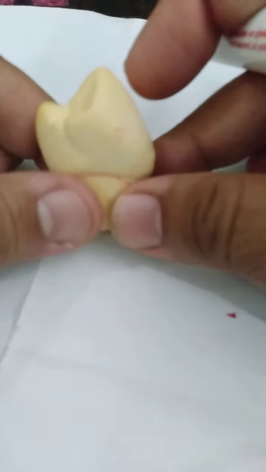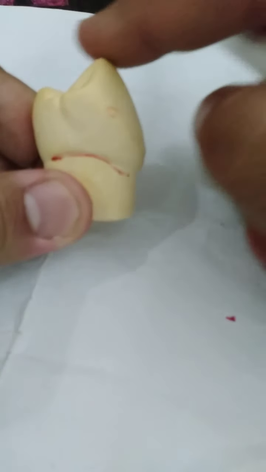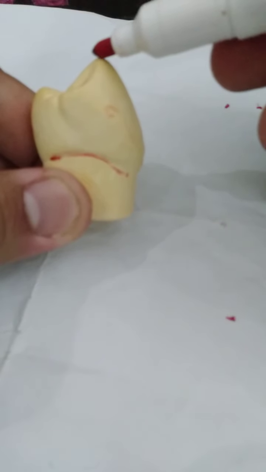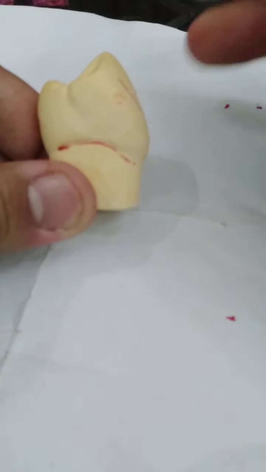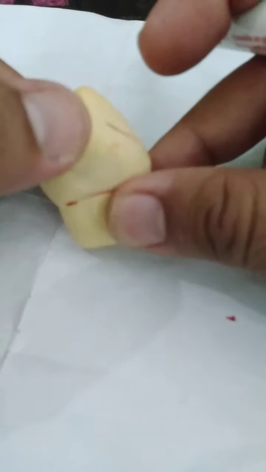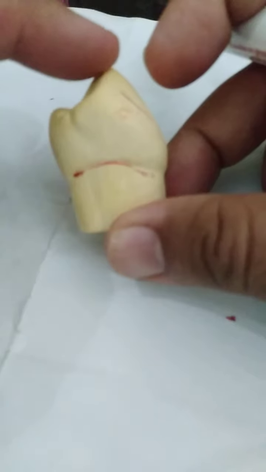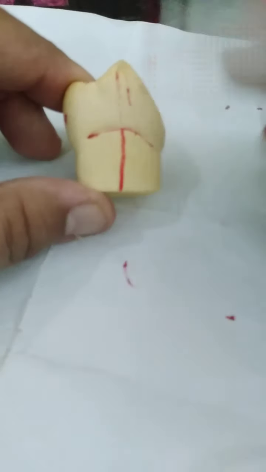Since this buccal outline is inclining towards the lingual, this buccal cusp tip is in line with the center of the root. If you draw a line here, it will be in the center of the root.